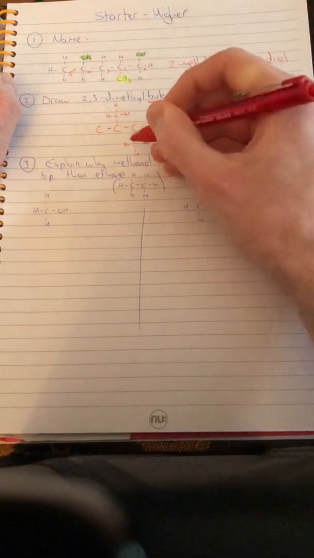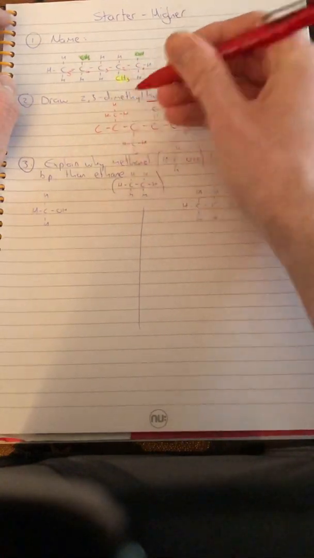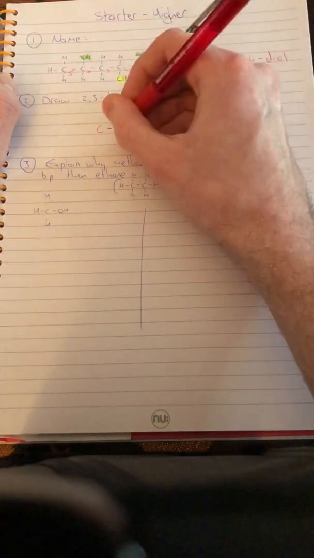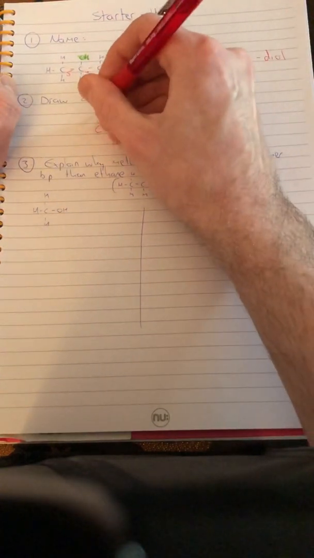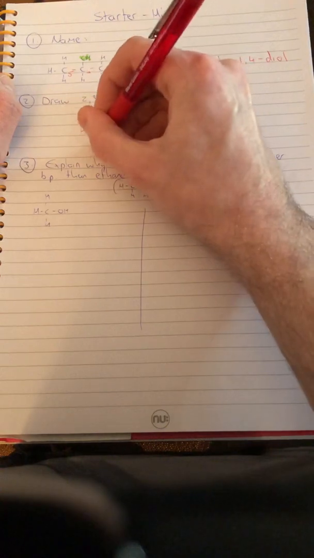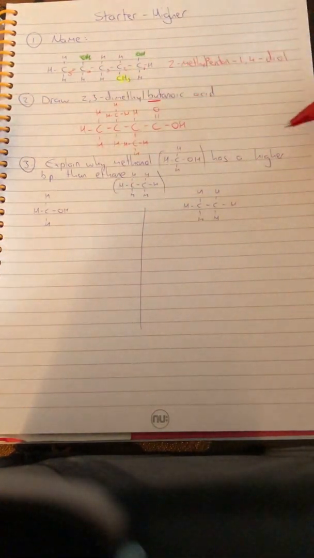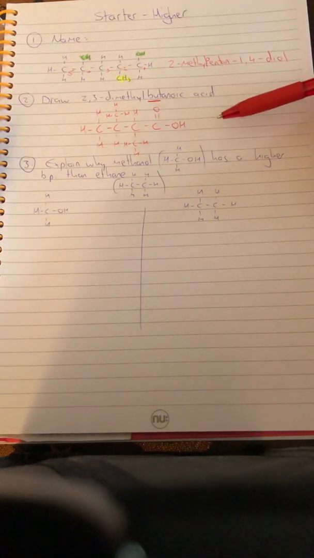Doesn't matter whether you've got it on the top or bottom, or both on the same side, both top, both bottom, as long as you've got the correct branches and you've got the correct number of hydrogens. Okay, so you should be getting those two. If you're not, just look over the previous video, make sure you have a full understanding.